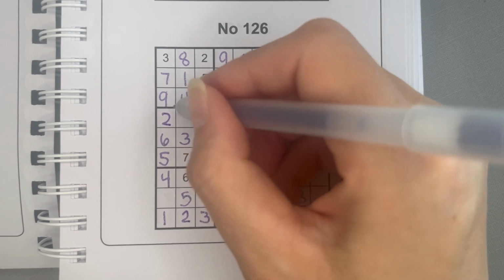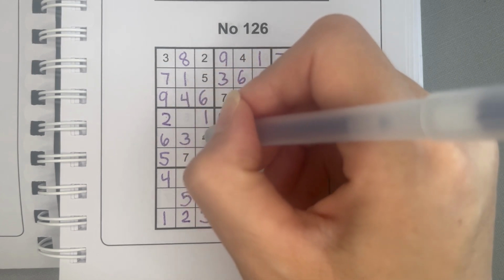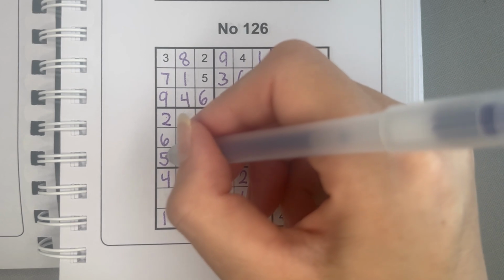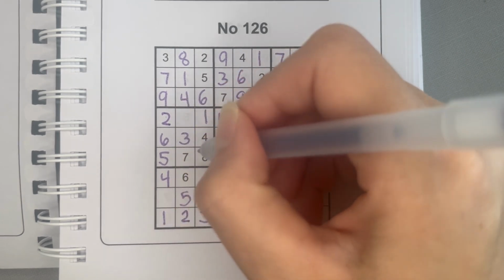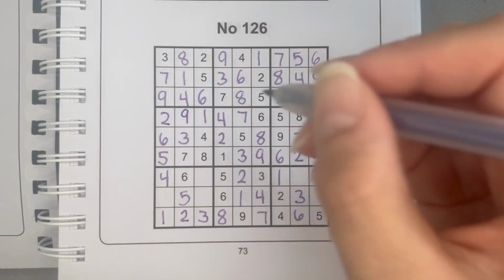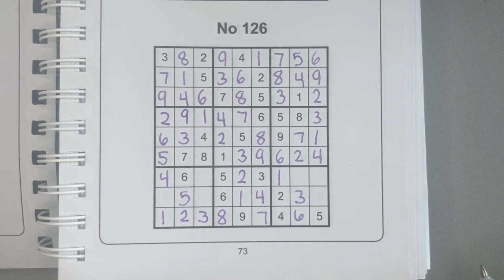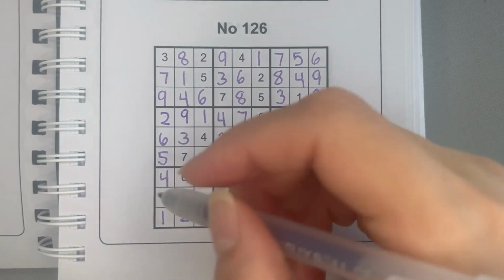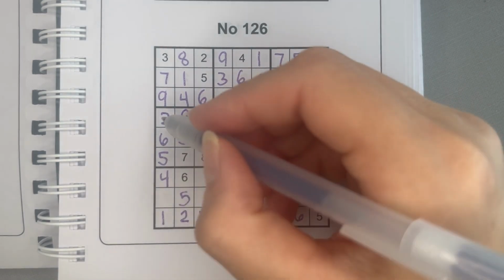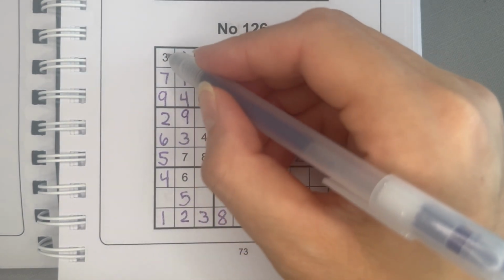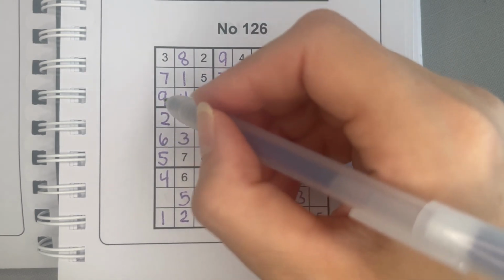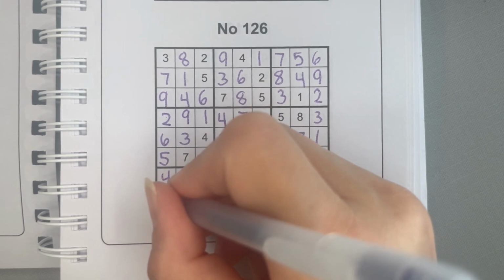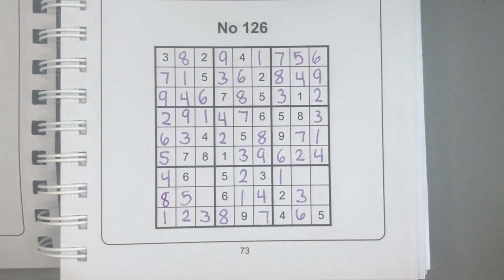I have 1, 2, 3, 4, 5, 6, 7, 8, 9. And in this column I have 1, 2, 3, 4, 5, 6, 7, 8, 9.